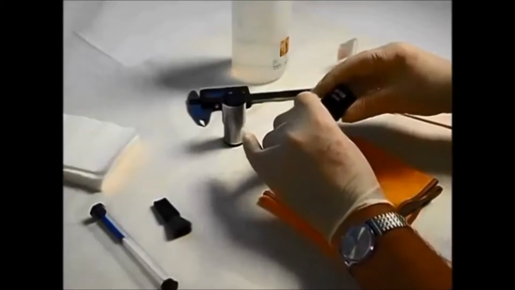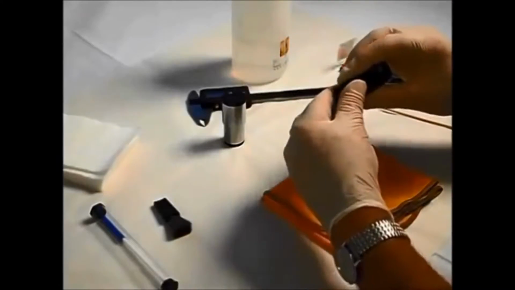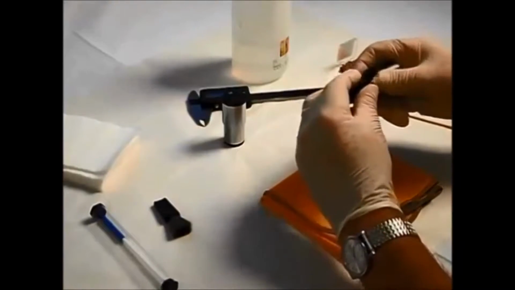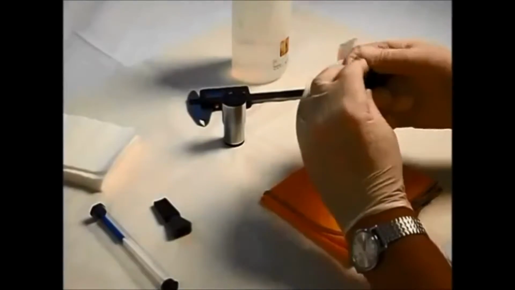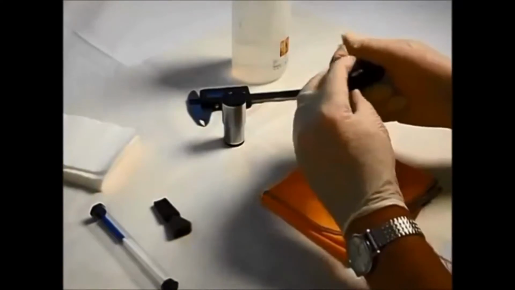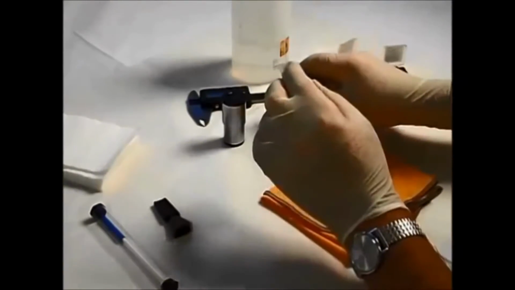A new reticule will come from the factory, clean and in a lint-free wrapping. So if opened carefully and handled with gloved hands, it shouldn't be too much of a problem.